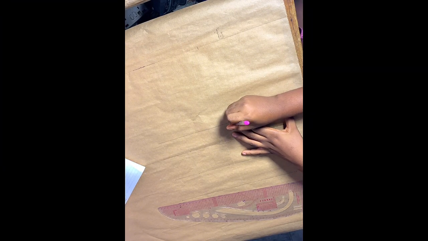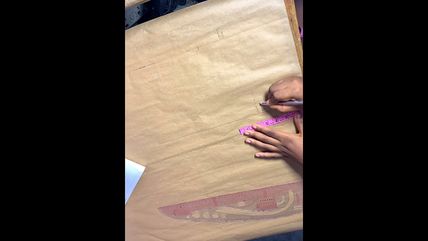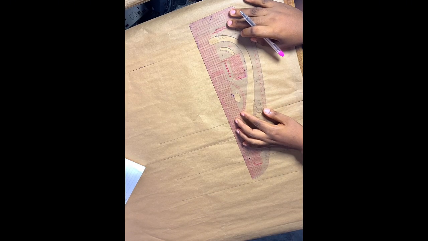So now on my chest line, I'm going to repeat that same measurement, okay? That way I can draw a straight line, okay? It's just to guide me.